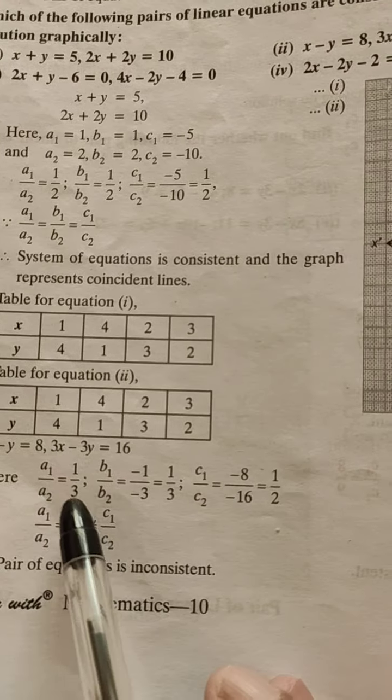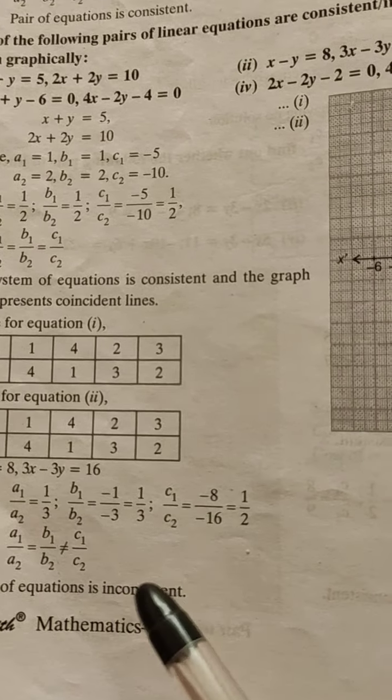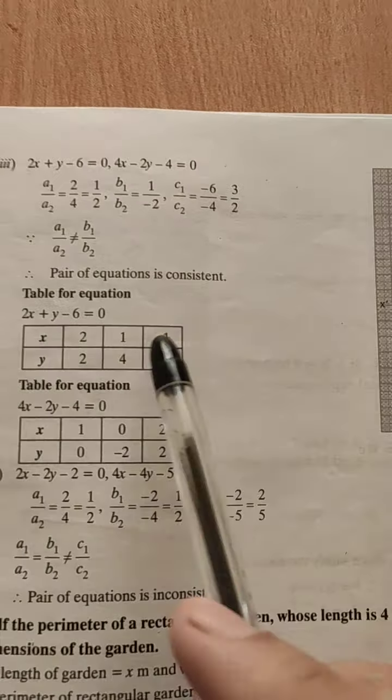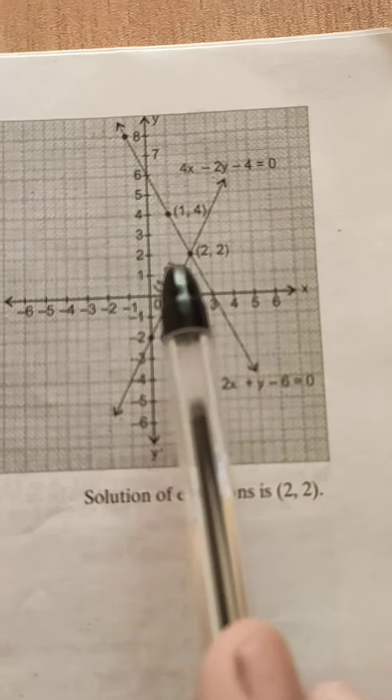Its second part, again we will compare the ratio. The pair of equations is inconsistent, so no need to draw the graph. In its third part, again compare the ratio, the pair of equations is consistent, so when consistent, you have to draw the graph. Which type of line are you getting? Unique solution, so an intersecting line you will get, and this point of intersection is the solution. What is our solution of this system of equations? x is 2 and y is 2, and our question is complete.